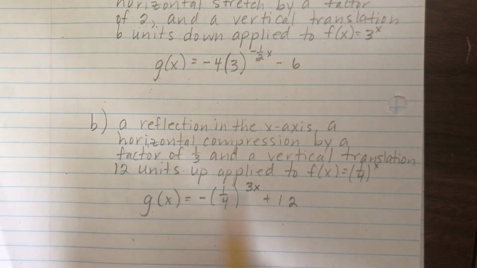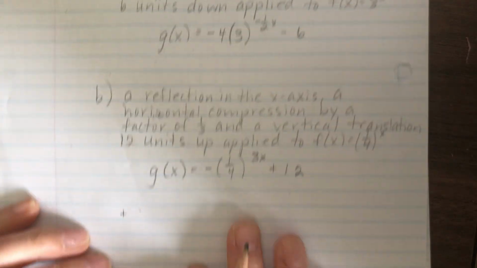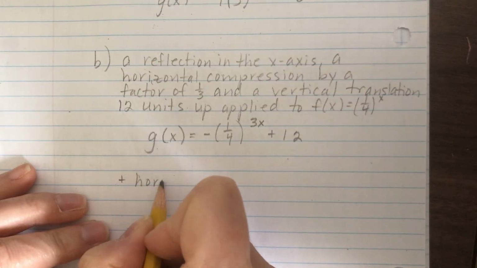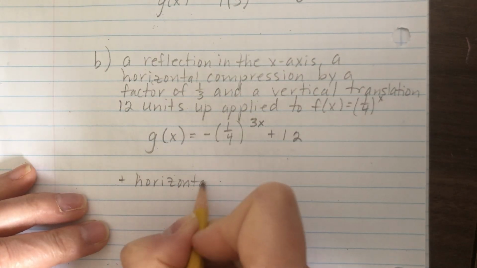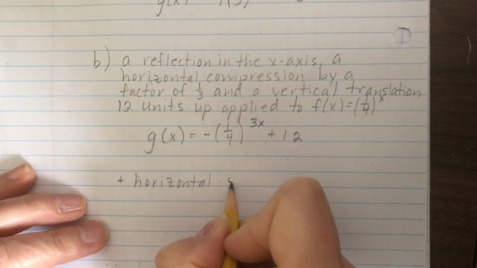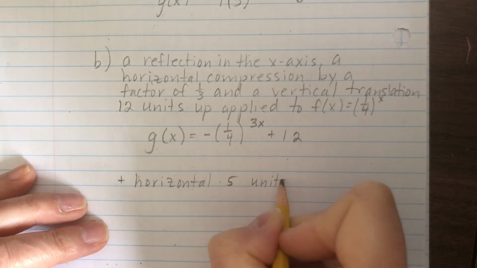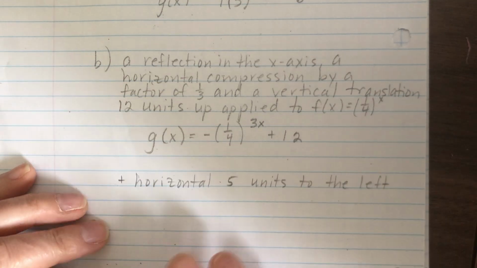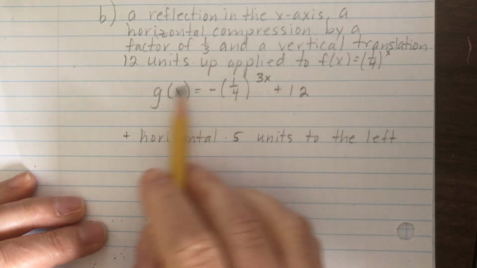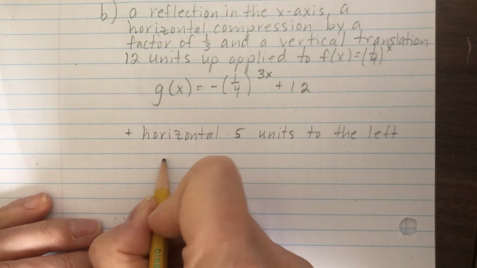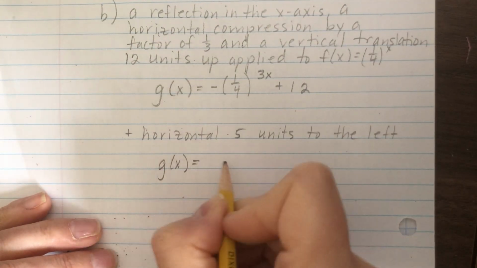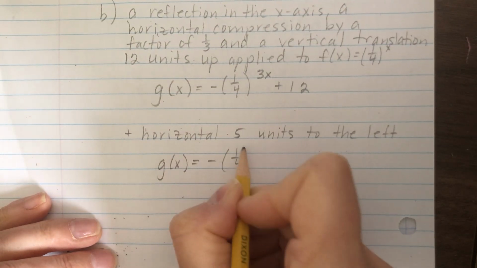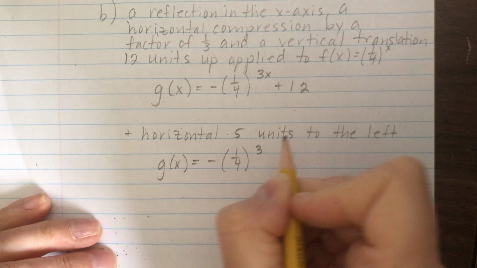If I, for example, added a horizontal translation, so if I put here plus horizontal translation, 5 units to the left, okay, then the function would change slightly, because now we would have to add d.